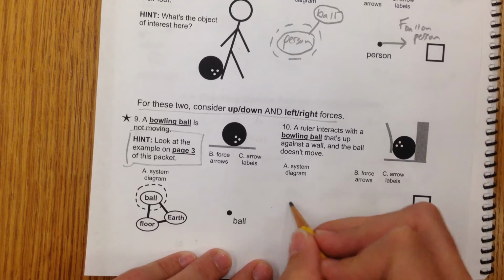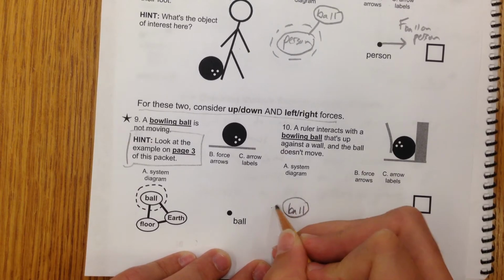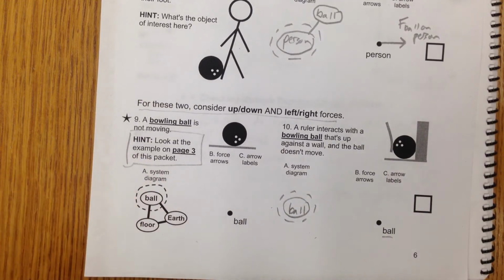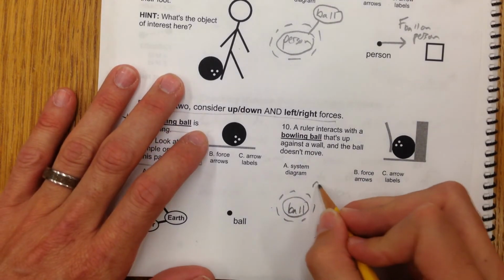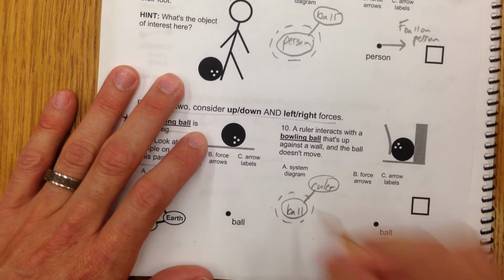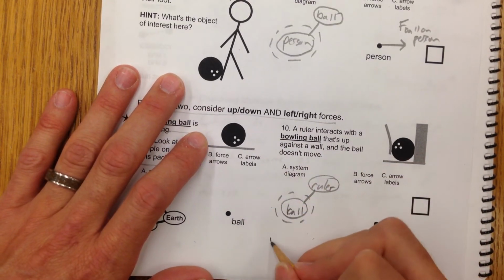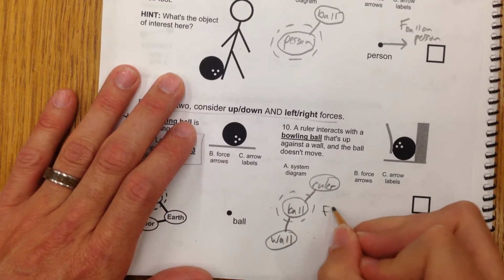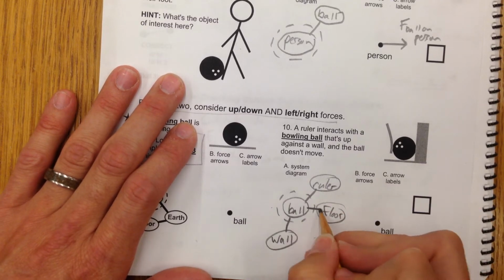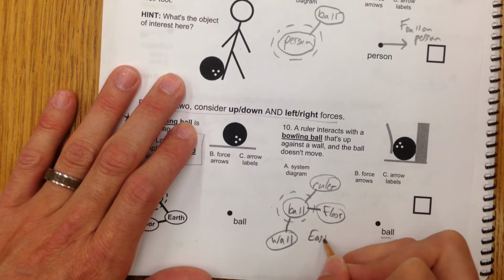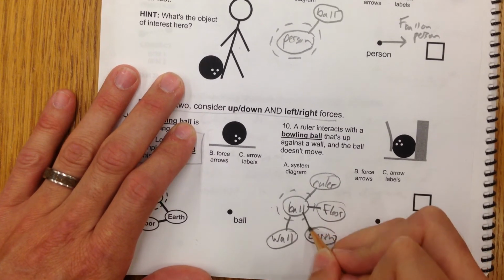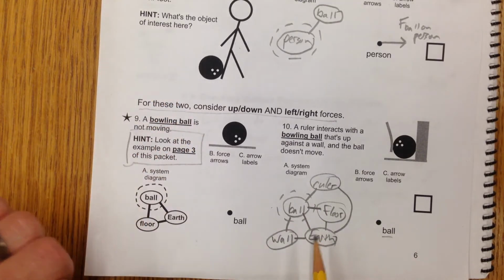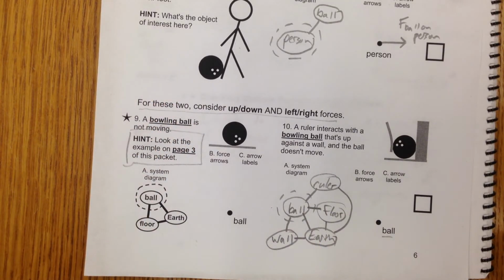We're back to using the ball as the object of interest, so I'm going to say the word ball. I'm going to say this is our object of interest, and I'm going to identify all the objects interacting with the ball. I know I have a ruler interacting with the ball. There's the wall interacting with the ball. But this time we have to consider the floor as well, and also the entire planet Earth that's interacting with all of these things. So this becomes tricky. We said it would get complicated quickly.